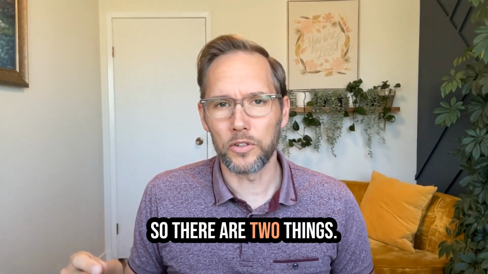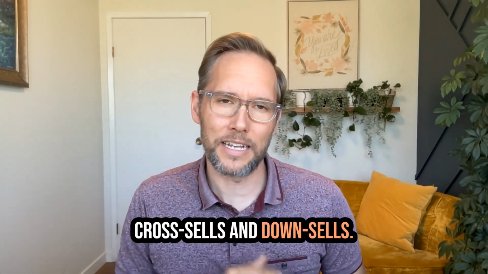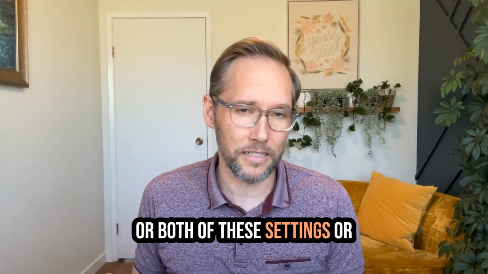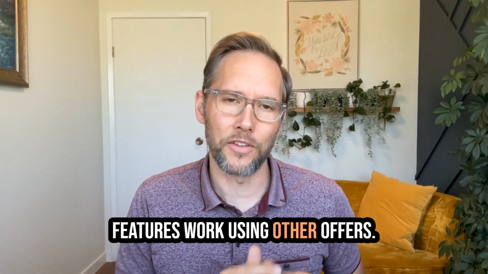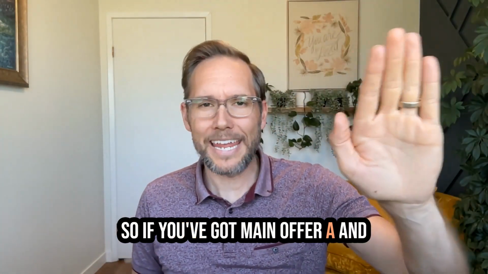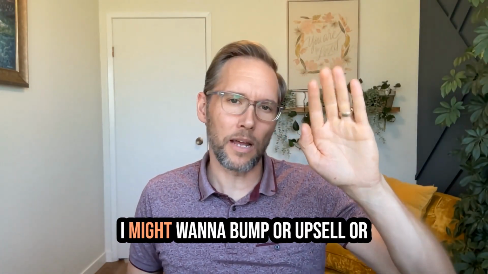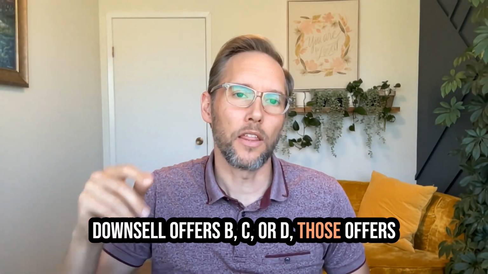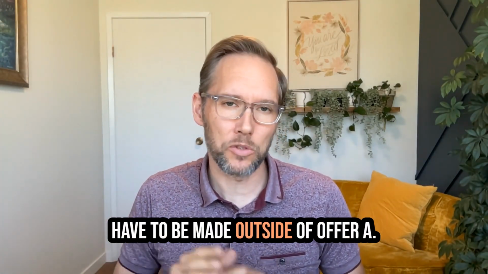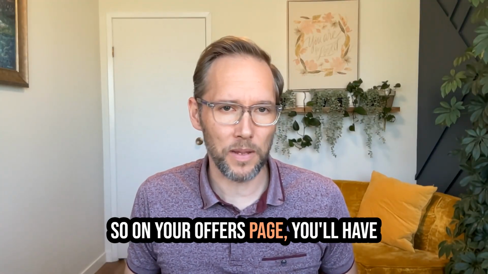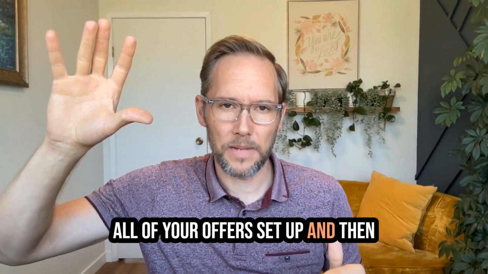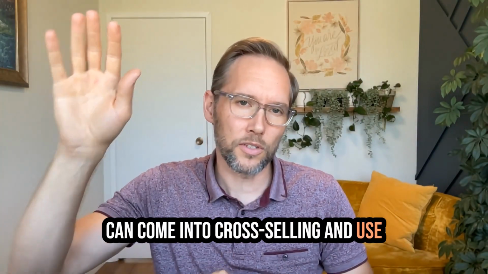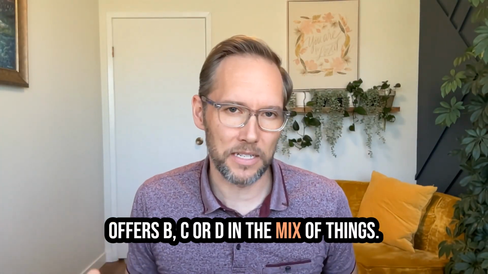So there are two things, the order bump and then the cross sells and downsells. Both of these features work using other offers. So if you've got main offer A, and you're thinking, you know what, I might want to bump or upsell or downsell offers B, C, or D, those offers have to be made outside of offer A. So on your offers page, you'll have all of your offers set up, and then you come into offer A, and then you can come into cross-selling and use offers B, C, or D in the mix of things.